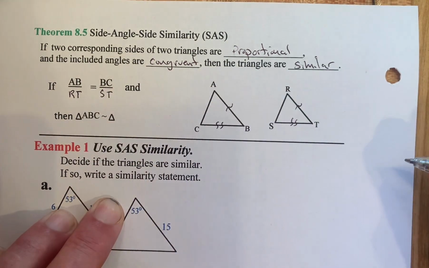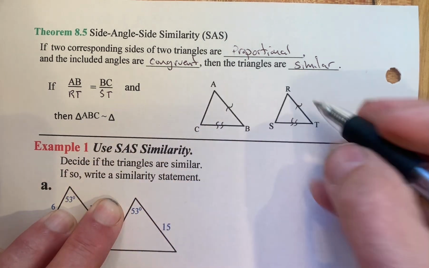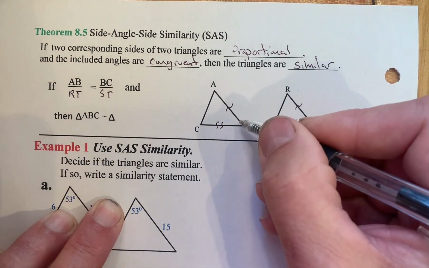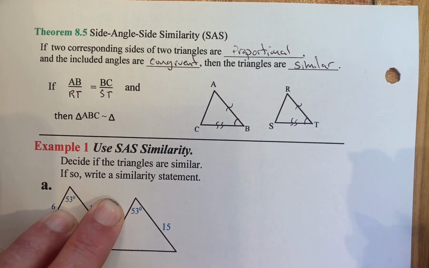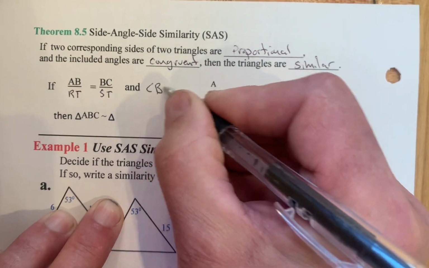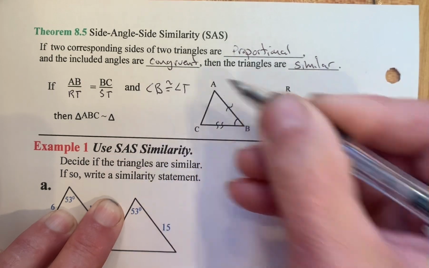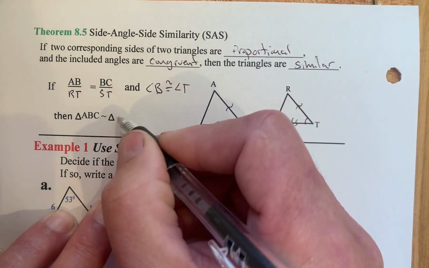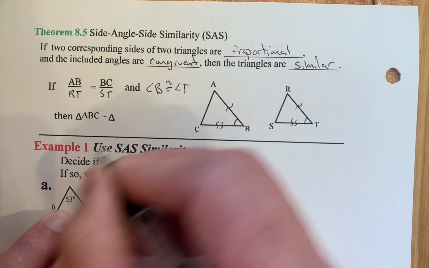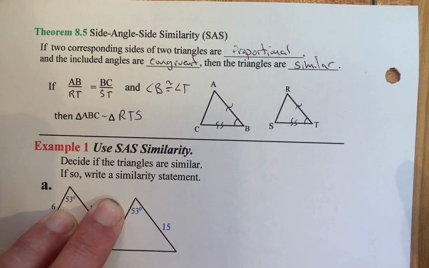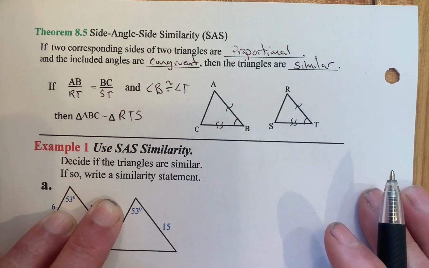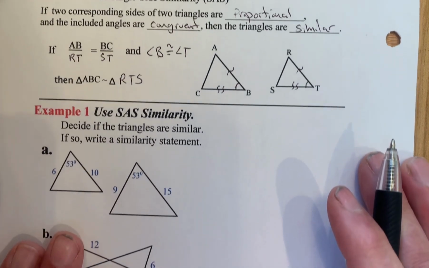So if that proportion holds, and we need the included angle, which would be the one that connects those two sides, B and T. So angle B is congruent to angle T. Then I know the two triangles are similar, namely ABC is similar to RTS. All right, well, let's try these theorems out in a few examples here below.